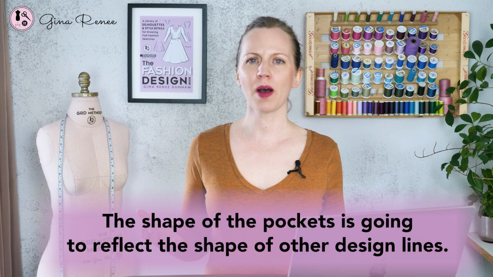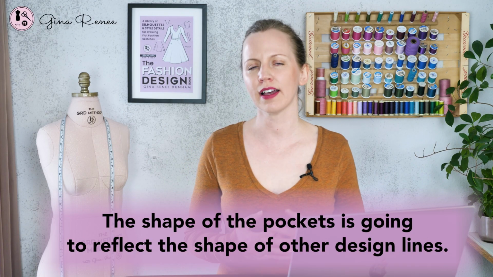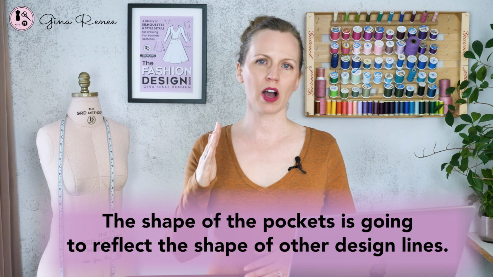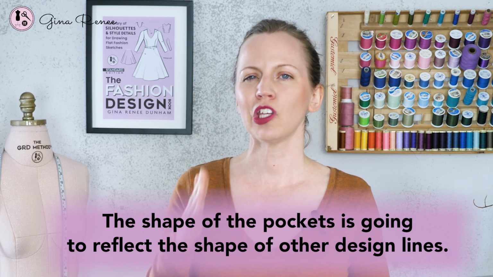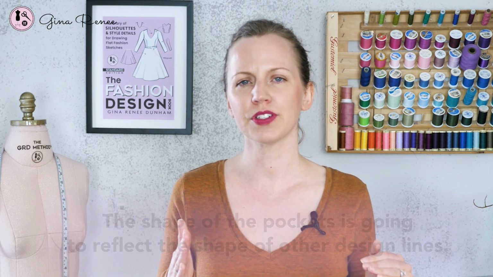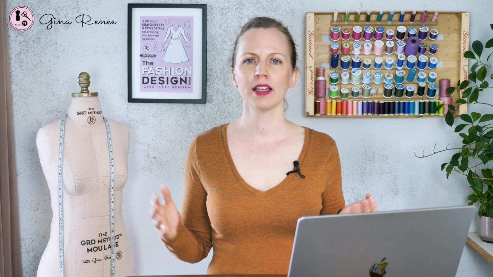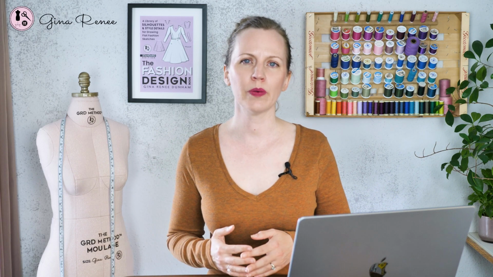The shapes of the pockets are definitely going to reflect the shapes of your design lines. For example, if you have a slashed pocket, which is a slanted pocket and very straight, you might not want to mix that with design lines that are very curved. Think about the way your design lines and pocket shapes go together. Is it a cohesive design language?